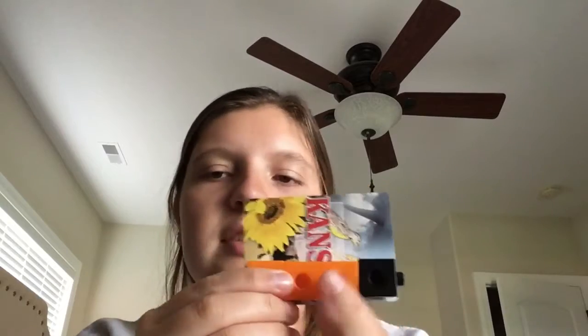So how many cubes long is the card? Count with me, ready? 1, 2, 3, 4. 4 cubes long. Okay, so once you find your object and the length of your object, you need to write it on your note card.